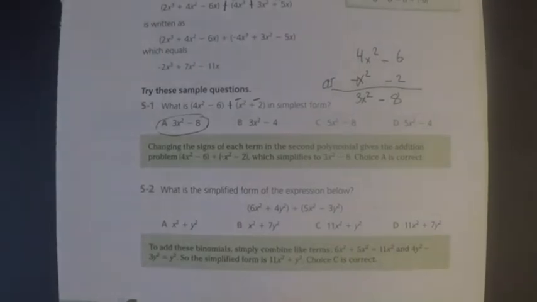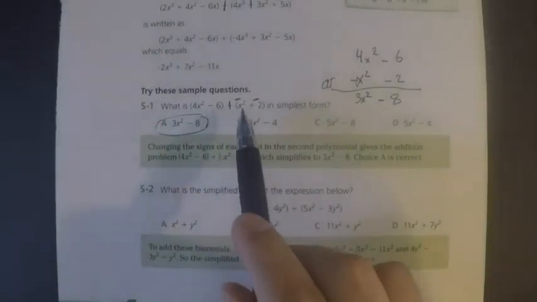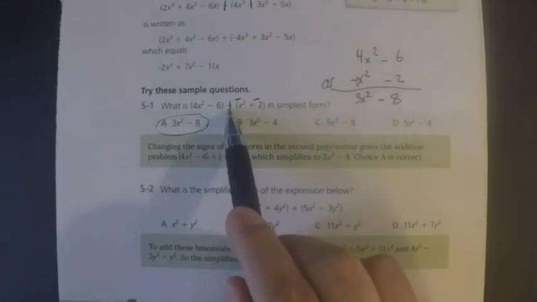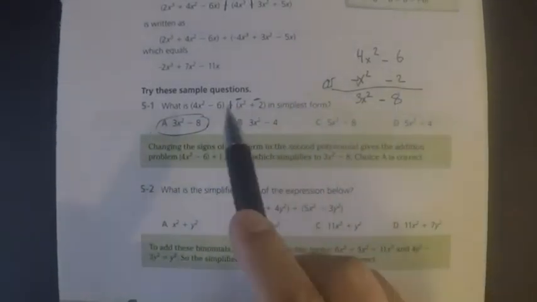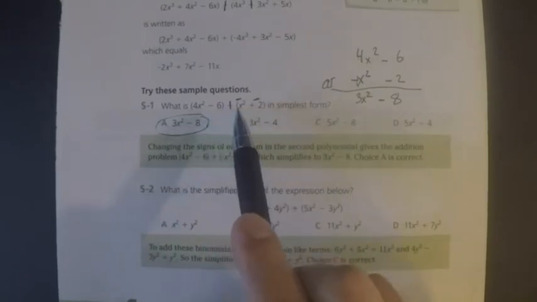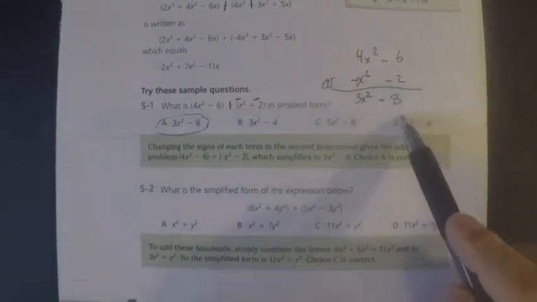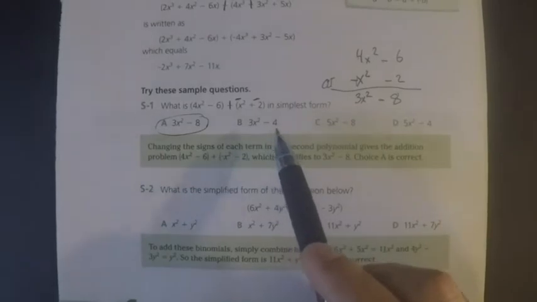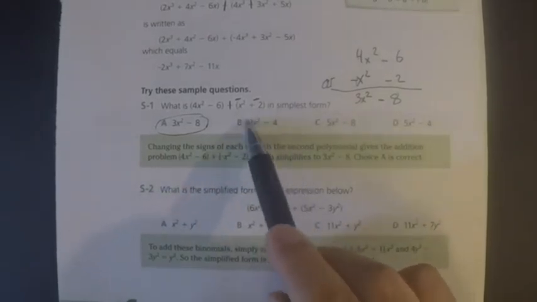The biggest mistake people are going to make here is if you do not change this to addition and add the opposites. Often we'll forget that this is actually negative 6 minus 2, like we have here, and students will often give us an answer that looks something similar to one of these ones here, like negative 4.